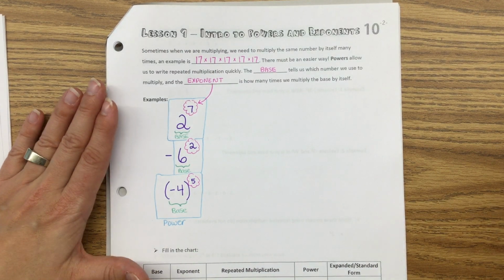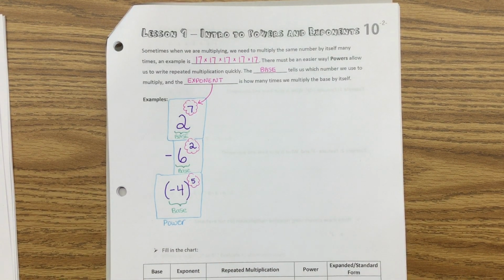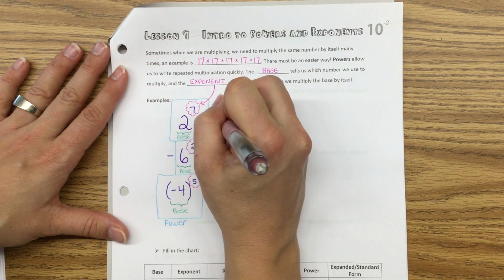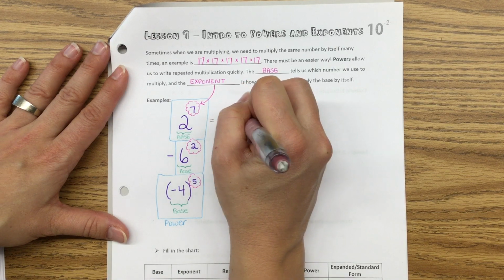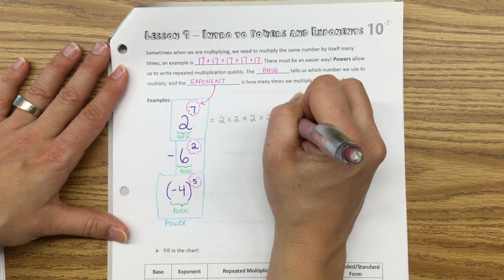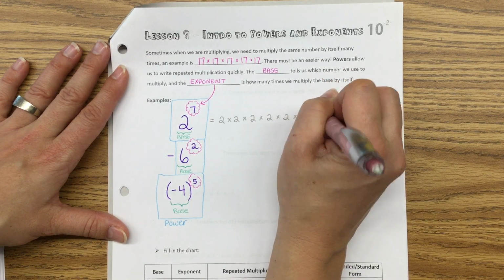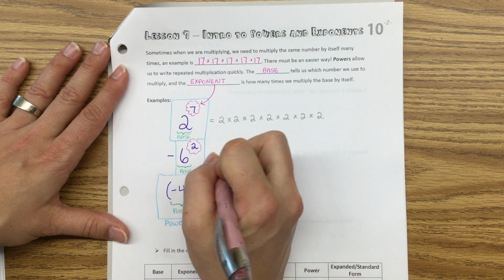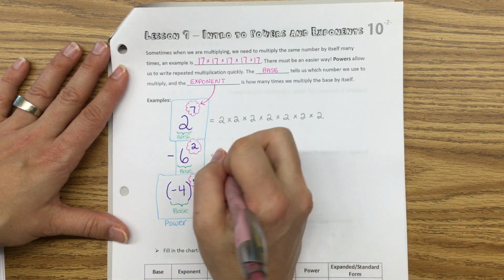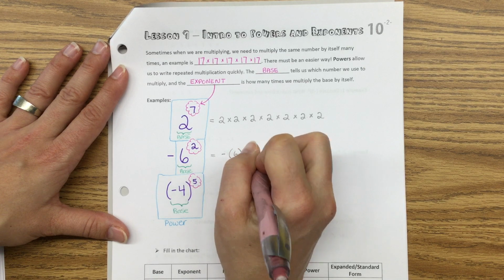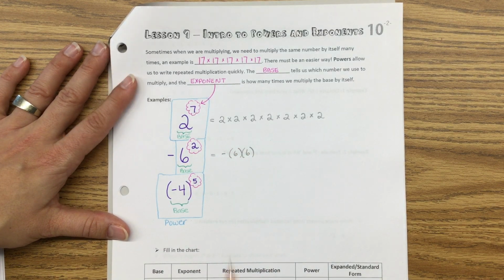Okay. Now, what would this look like if we had to write it out? Okay, which is called repeated multiplication. So this would look like 2 times 2 times 2 times 2 times 2 times 2 times 2. 1, 2, 3, 4, 5, 6, 7. And negative 6 squared, that would look like a negative, and then I would have my 6's. 2 positive 6's, right?